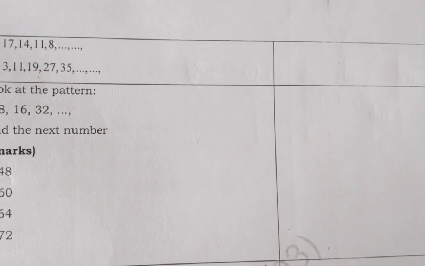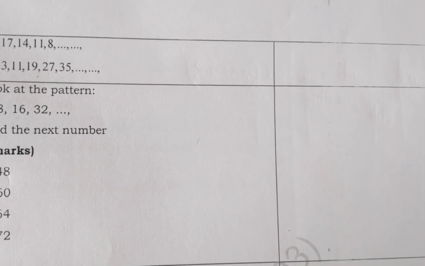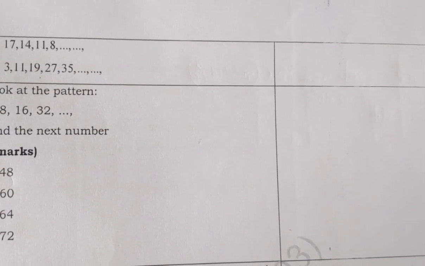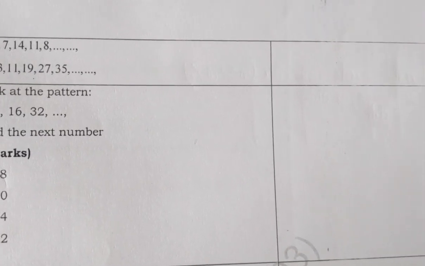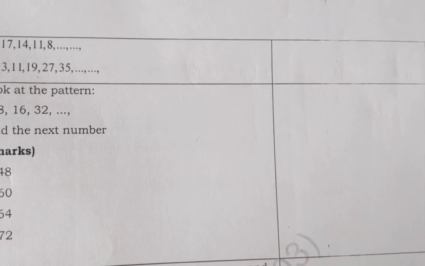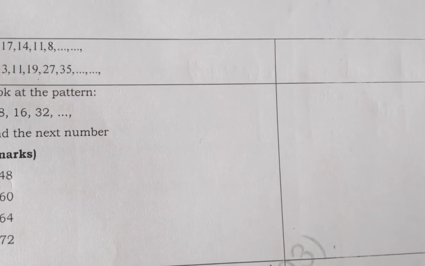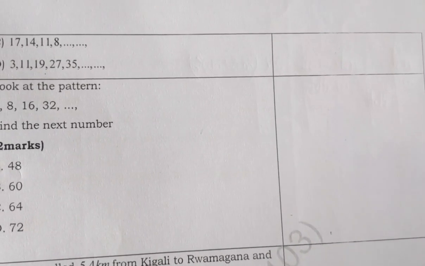And then also number C: 17, 14, 11, and 8. To mean here the numbers are decreasing. Here it started with 17, followed by 14, 11, and 8. To mean it is decreasing by 3.